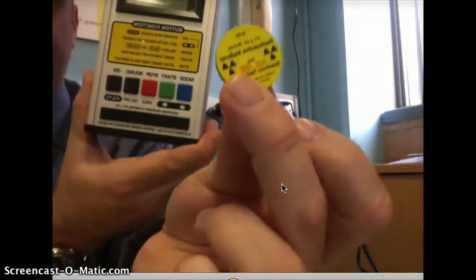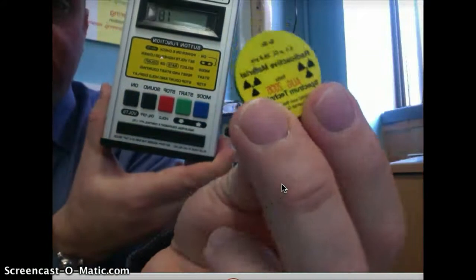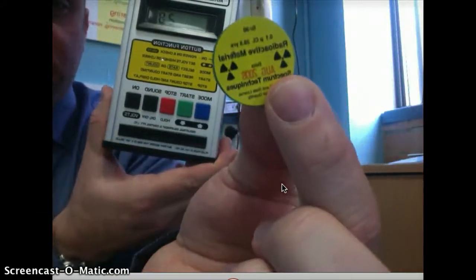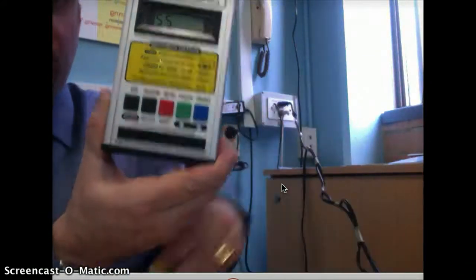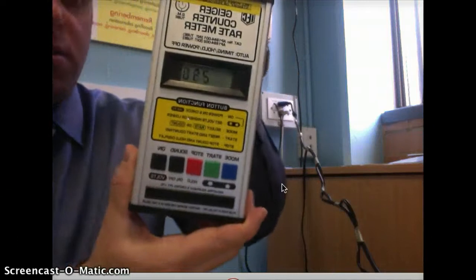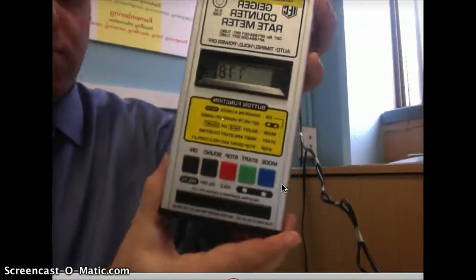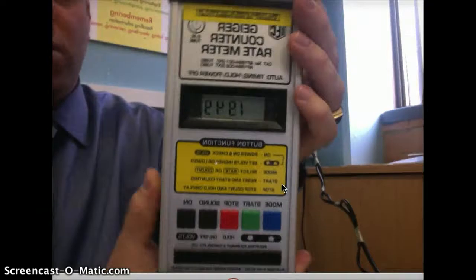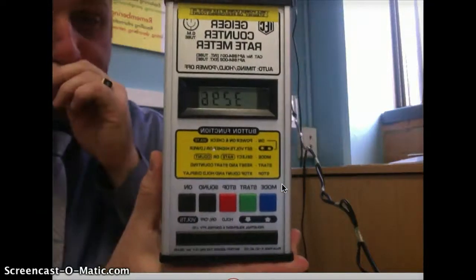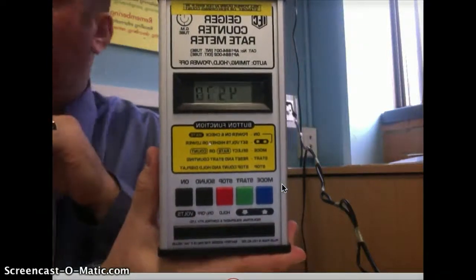This is beta radiation, which is going to be put on now. Whoa! 3,000, 4,000.